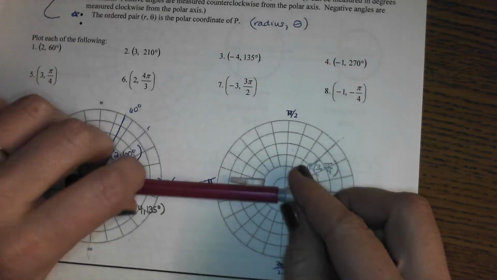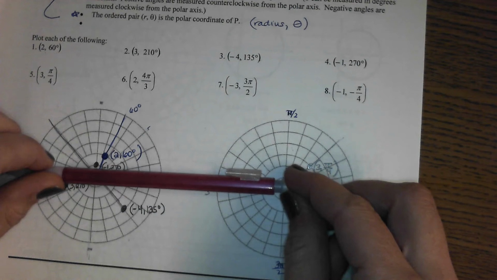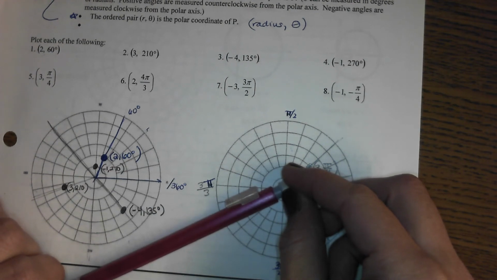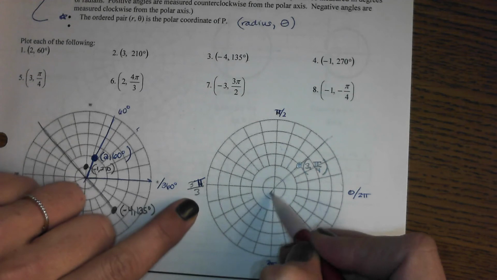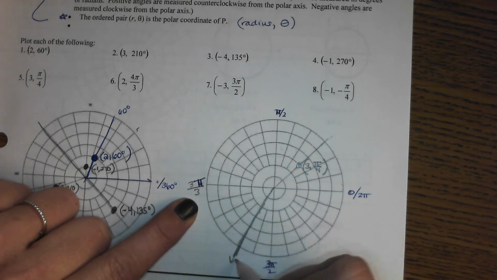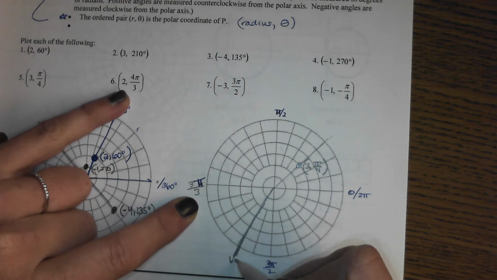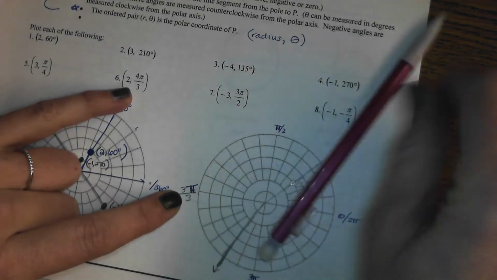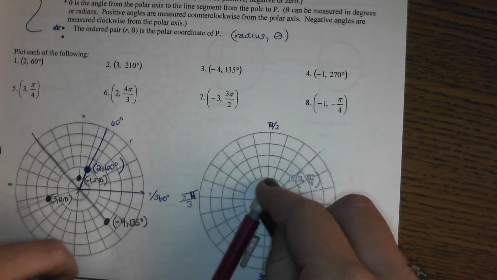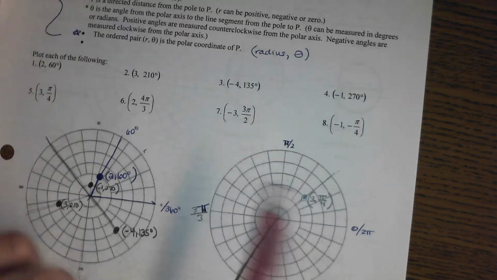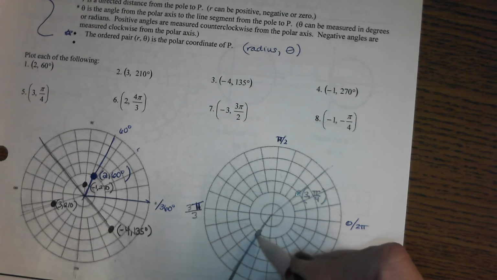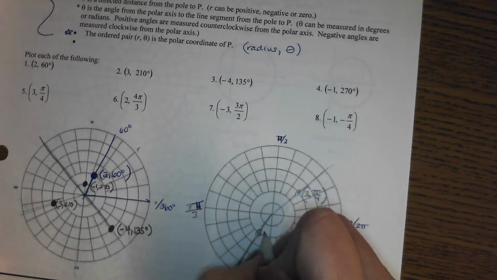So 3 pi over 3 to 4 pi over 3. 4 pi over 3 is going to be 1 tick past that. Does that make sense? 4 pi over 3 is going to be a third quadrant angle. So here's 0 pi over 3, 1 pi over 3, 2 pi over 3, 3 pi over 3, 4 pi over 3. And then a radius of 2 would put you right around there.